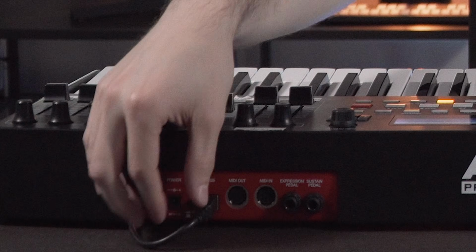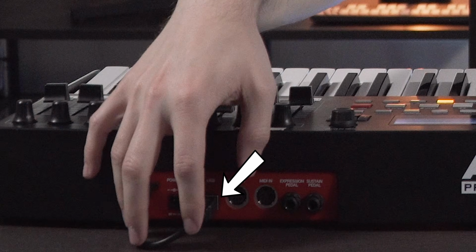Okay, so the first step is going to be getting signal from your MIDI keyboard to your computer. The easiest way and the most common way of doing this on most MIDI controllers and MIDI keyboards alike is via USB. So if you see here on my Akai MPK 249, I have a USB cable that comes out of here, goes USB to my laptop over here and plugs in, and I'm good to go. The laptop will power the Akai MPK 249 because it is bus powered.